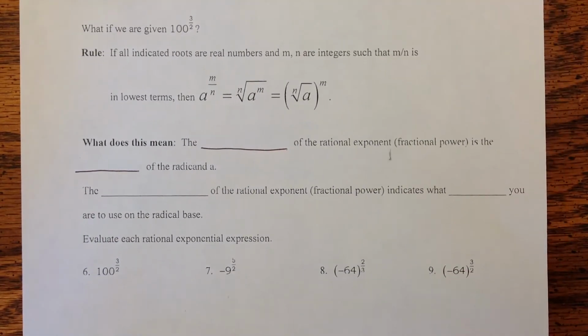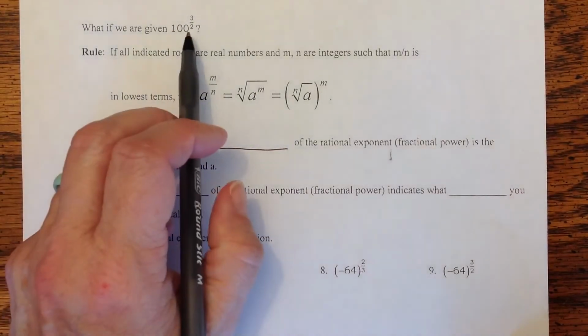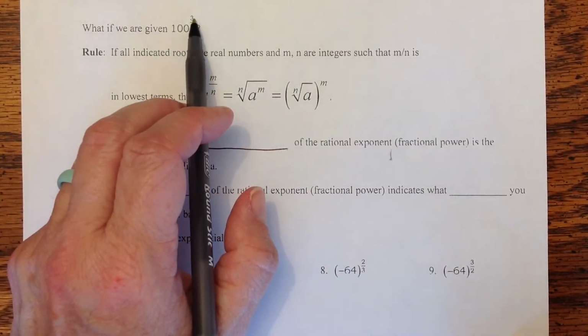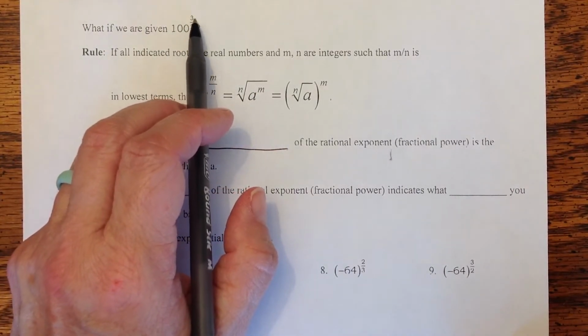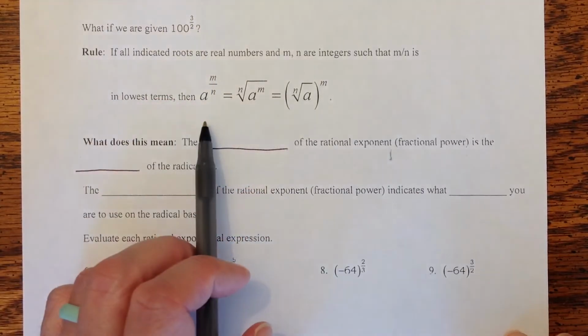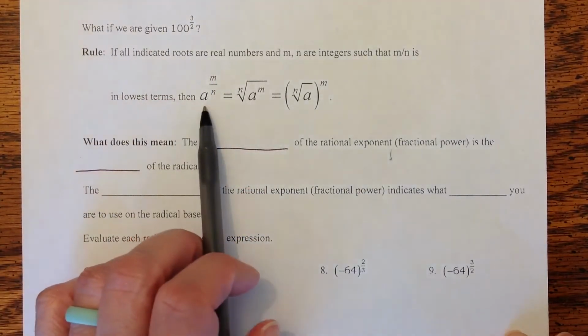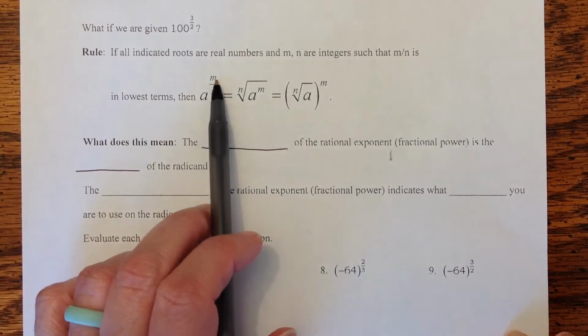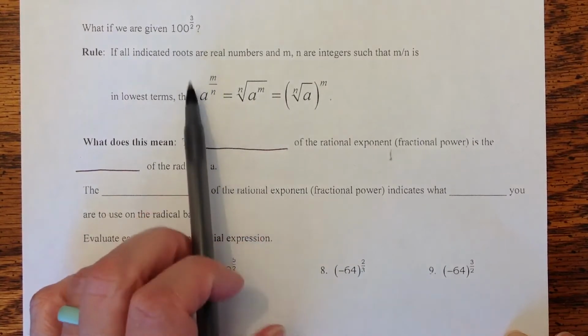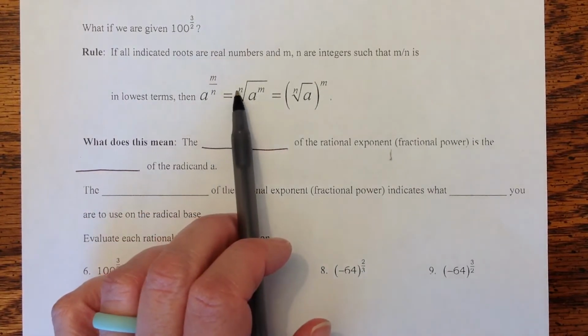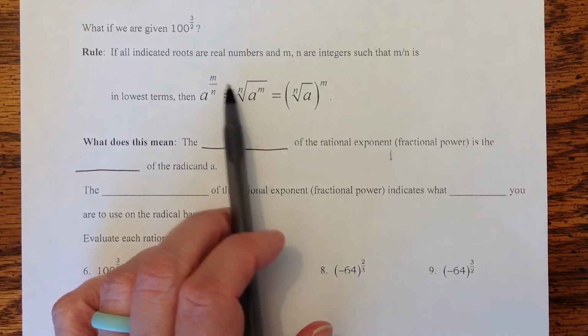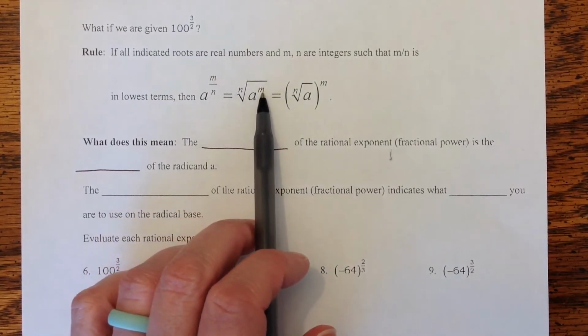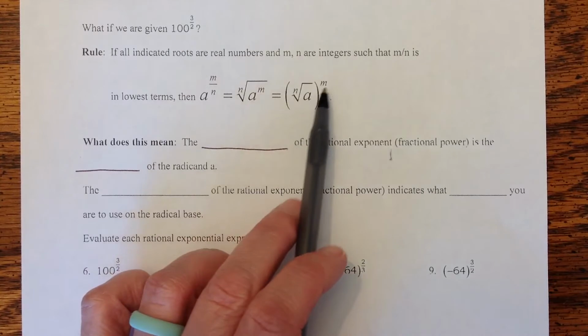Now what happens though if the fractional power we have has a numerator other than 1? For example, 3 over 2. So here's what we get to say. If we have a to m over n, like 3 over 2, the denominator still tells us the root we're taking, and m is the power on a. And it can be written either way.